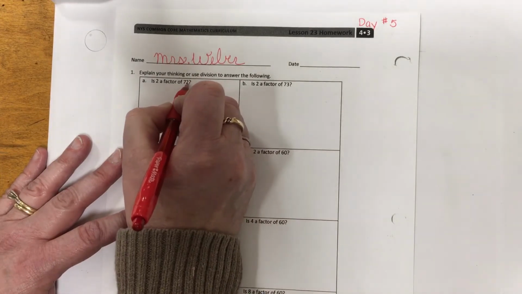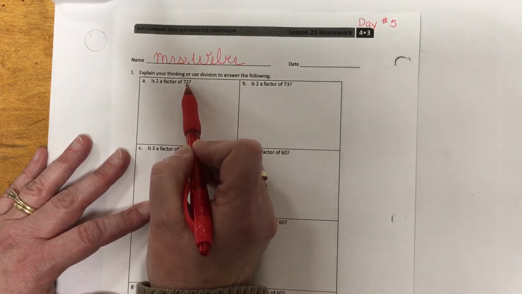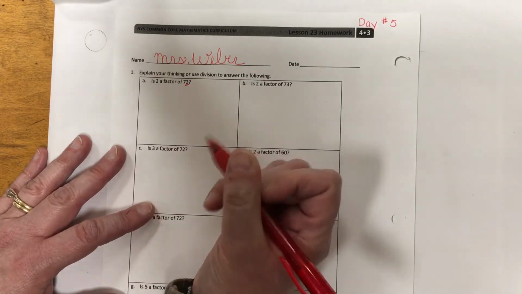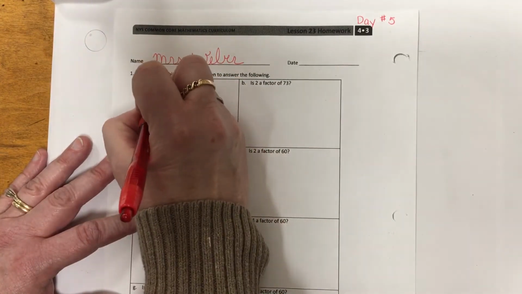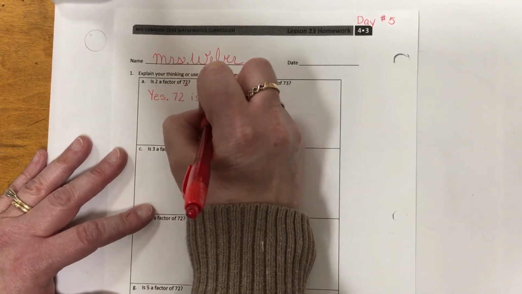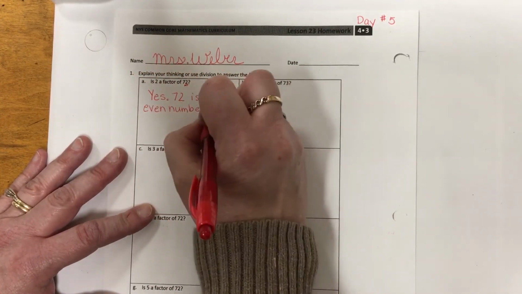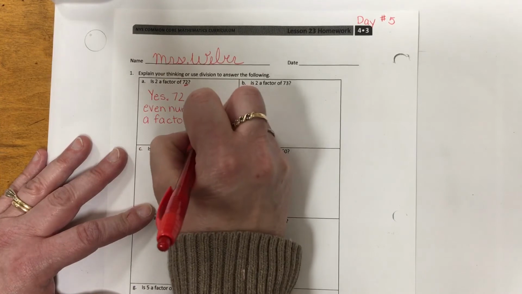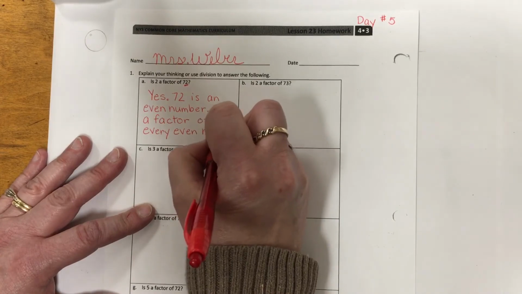If I underline the digit in the ones place, it's a 2. That's an even number. So I know that 2 is going to be a factor of 72. So I've got to explain it. I'm going to write yes, 72 is an even number. 2 is a factor of every even number.